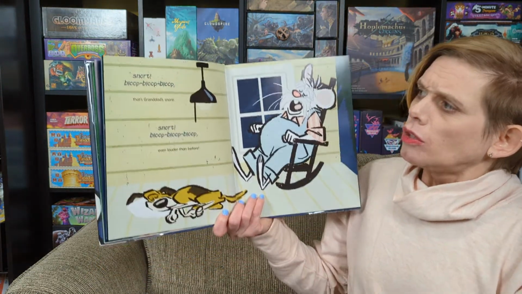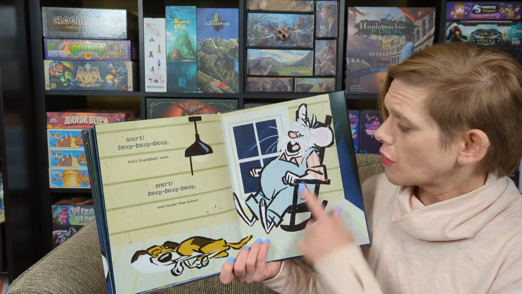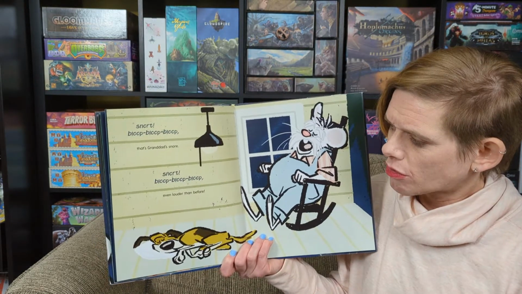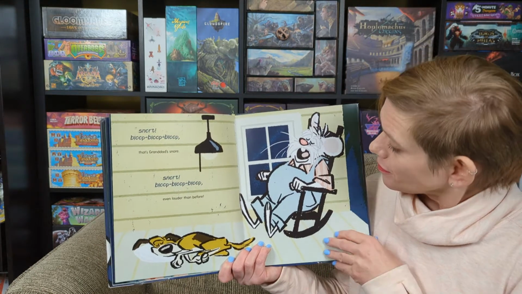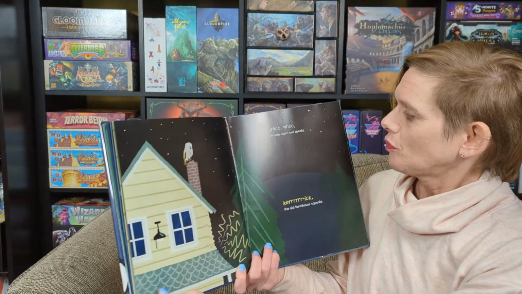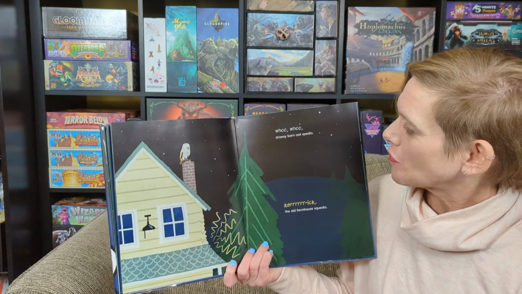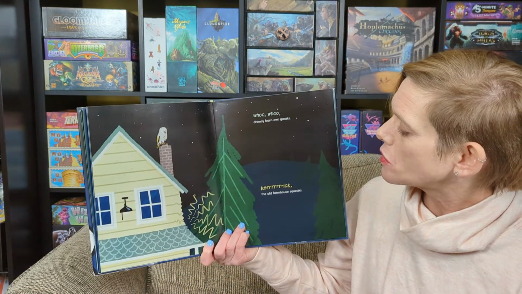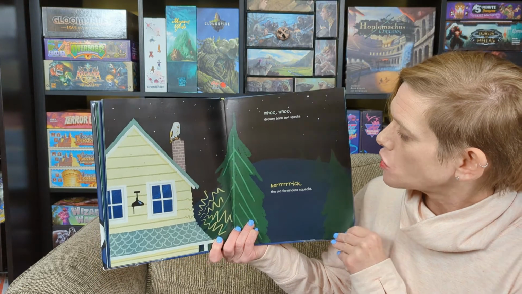And that's Granddad's snore. Even louder than before. What kind of noise do you think that makes? Hoo, hoo. Drowsy barn owl speaks. Crick. The old farmhouse squeaks.